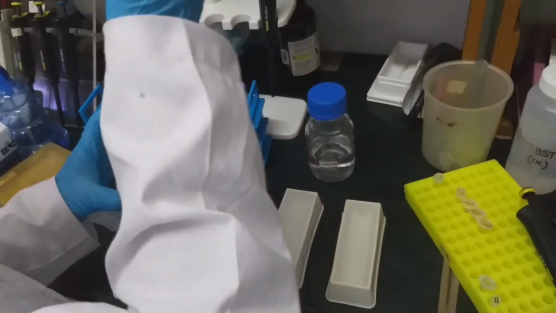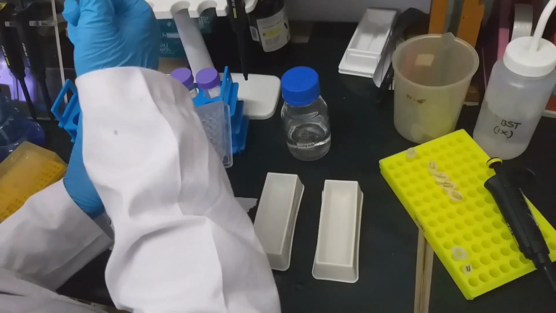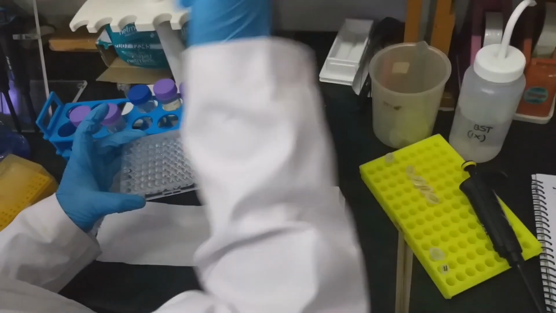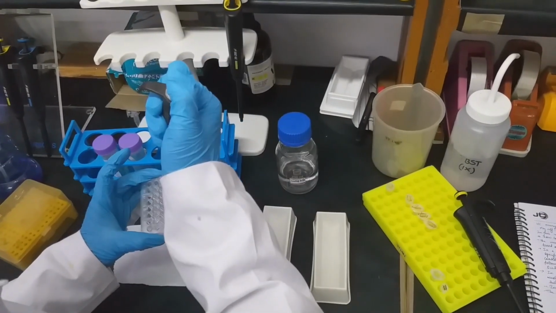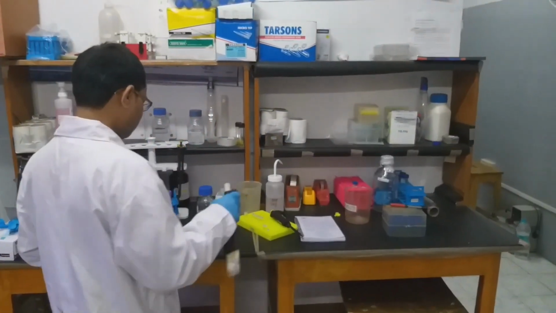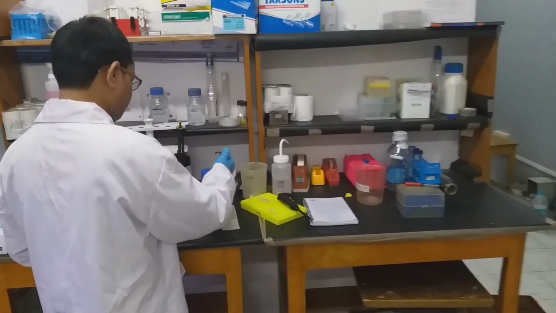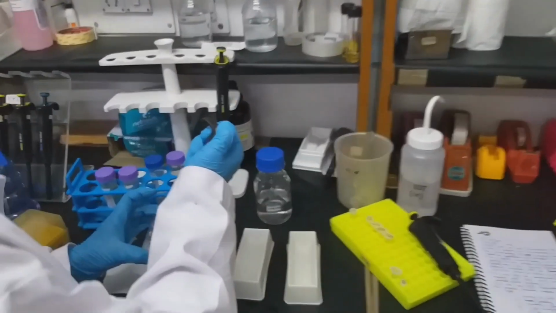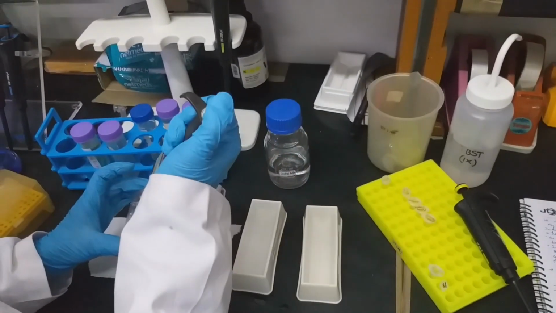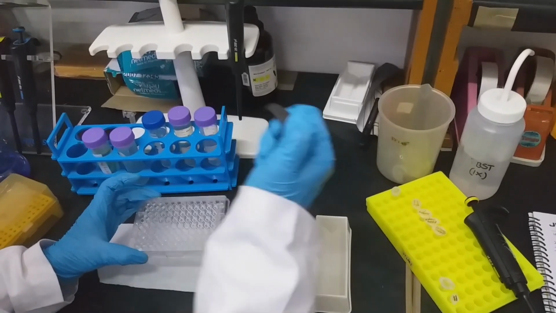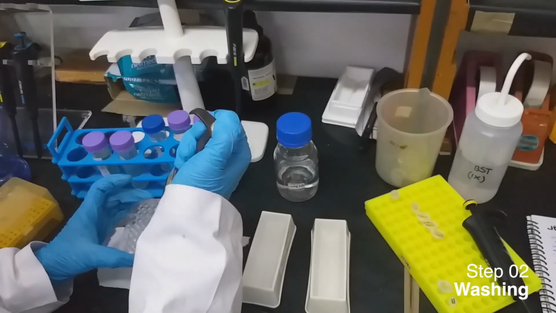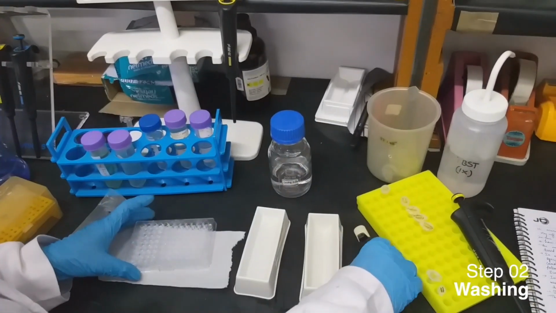So we will remove that. So next we will wash the plate with TBST buffer, which should be pH 7.4. We have to wash at least 3 times properly.